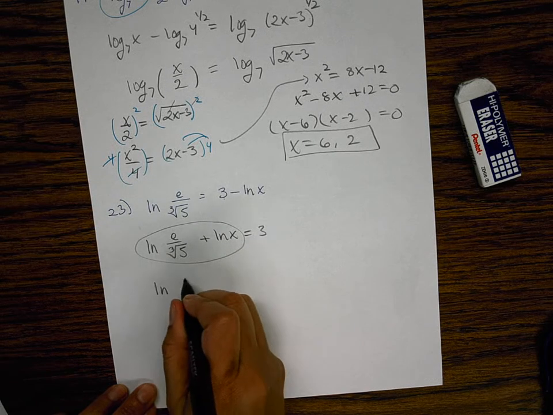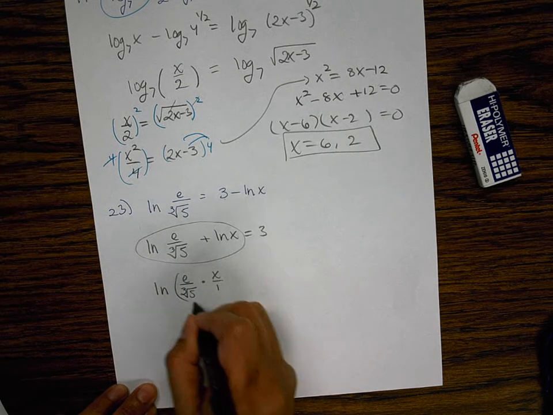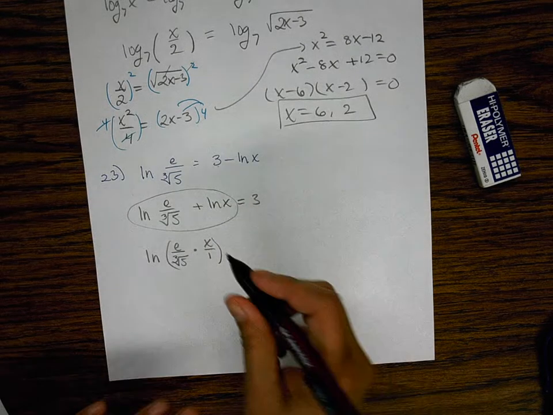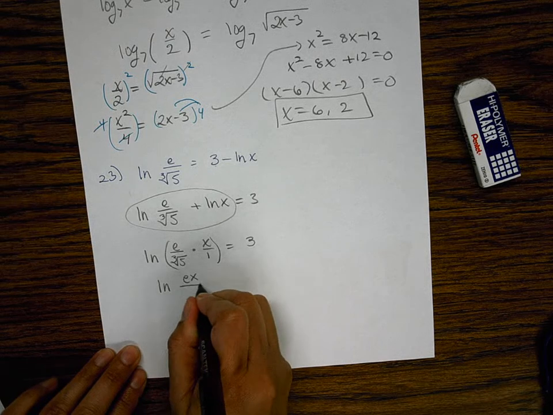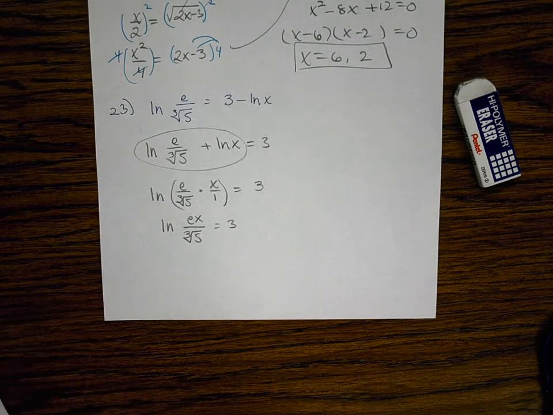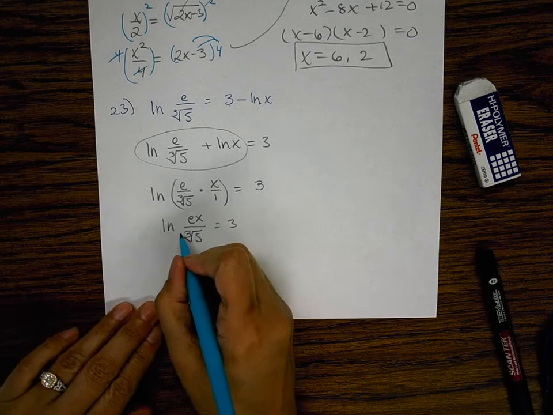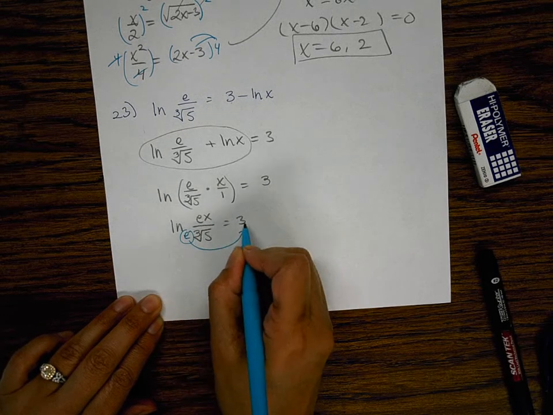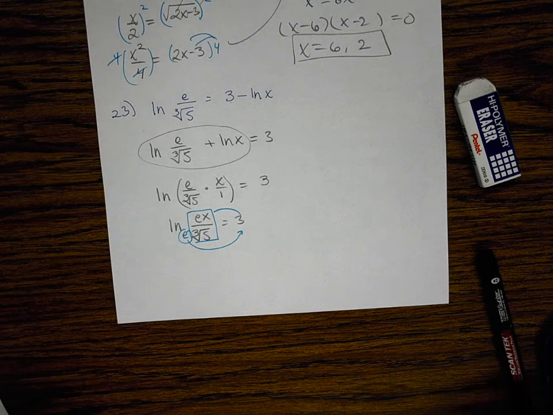ln of e over the cube root of 5 times x over 1. You don't have to put x over 1. I'm just writing it that way to show that it's a fraction times a fraction equals 3. ln of ex over the cube root of 5 equals 3. All right, there's only a log on one side, so I cannot drop the log, but I am going to wrap around. The base here is e that I cannot see, and I have e raised to the third power equals all of that.